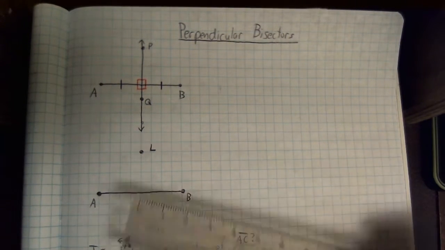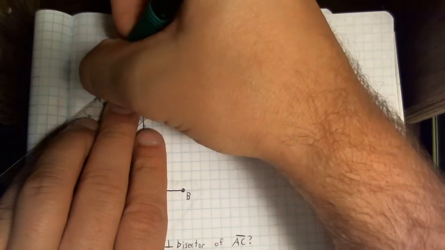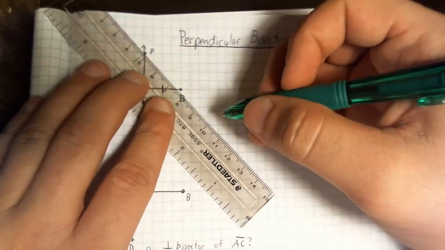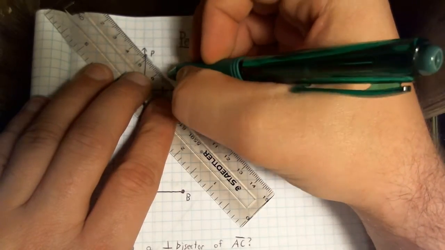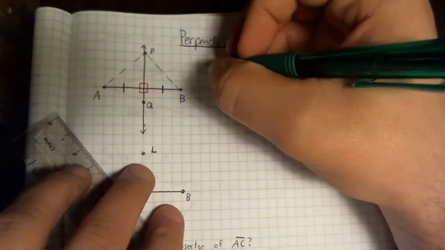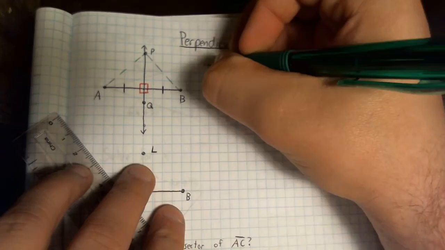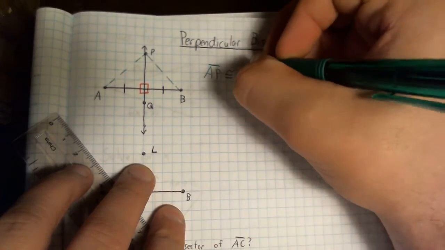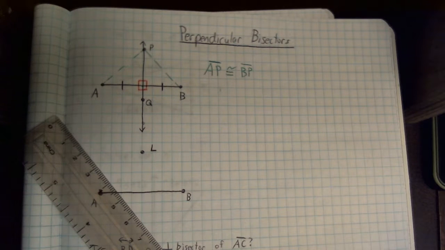So I'm going to quickly just draw that in so you guys can see that. That distance, in green, is going to be the same distance over here. AP is congruent to BP. That's what this theorem says. Again, I'll show you real quick.